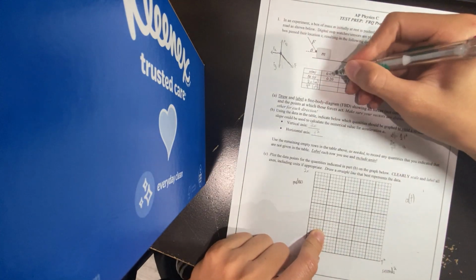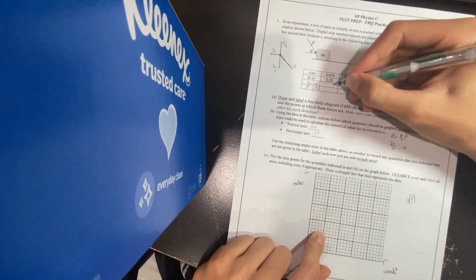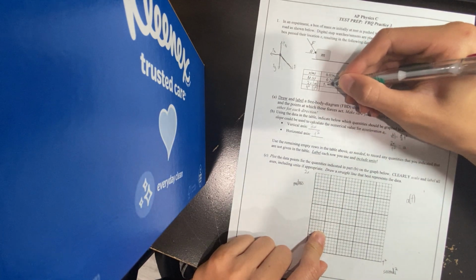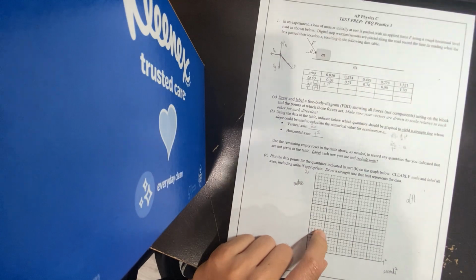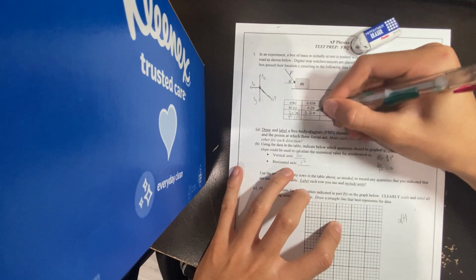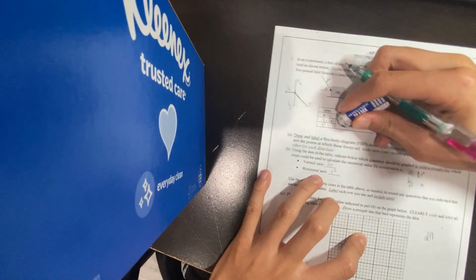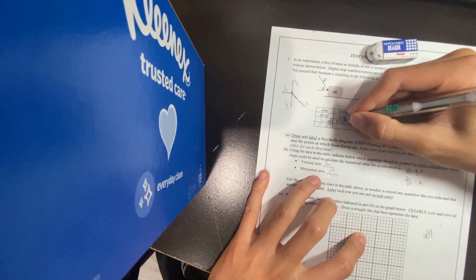Since this is x, we just have to multiply by 2. So if we do that, we can fill out the chart. So 72 meters, 0.072.